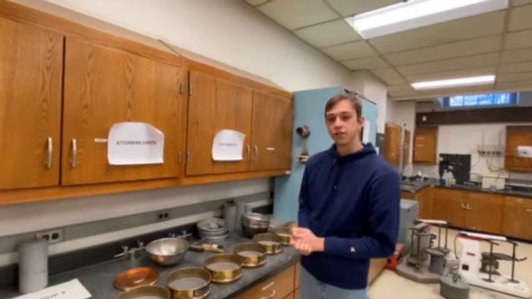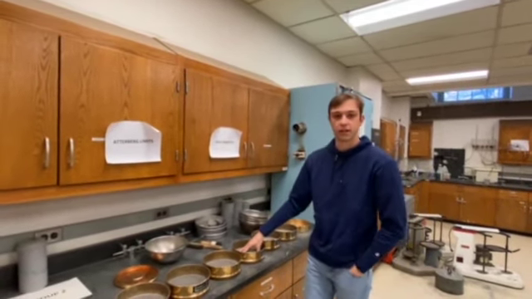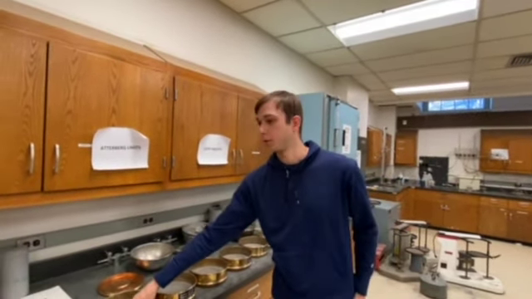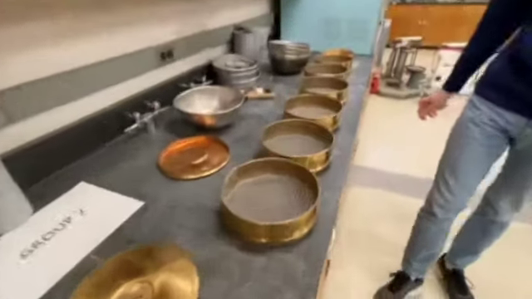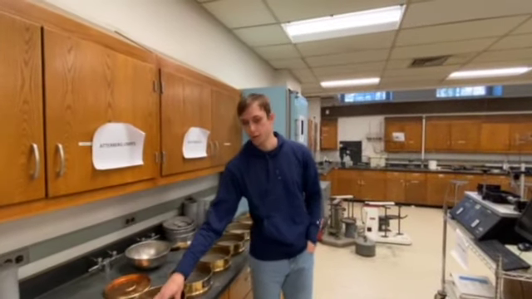From those calculations, you can then determine the percentage grain size of each sieve. So if there was, for example, 100 grams left on the number 4 sieve out of 500 grams, that would be a 20% retained on the number 4 sieve.